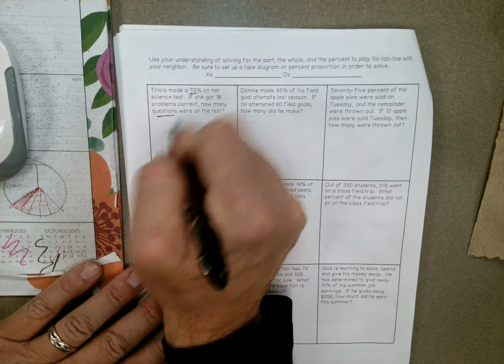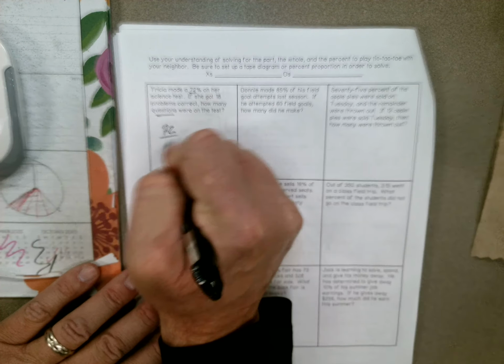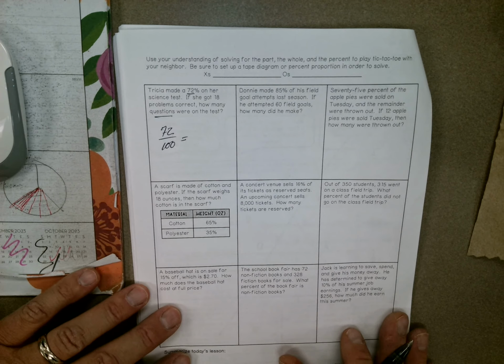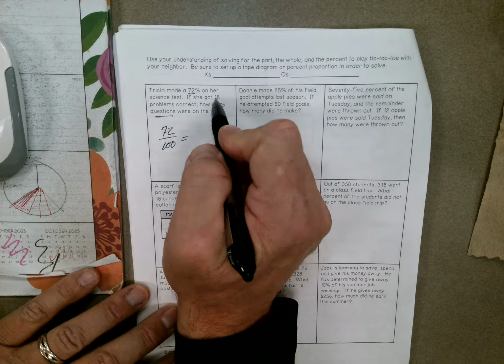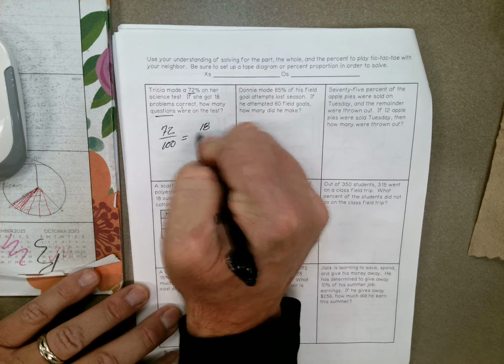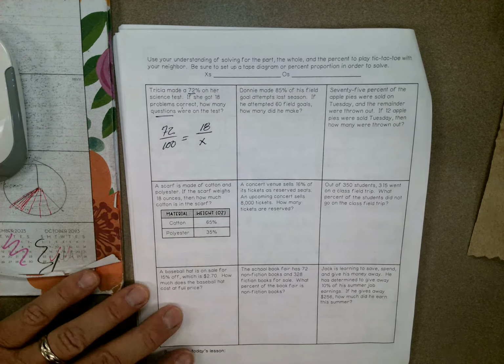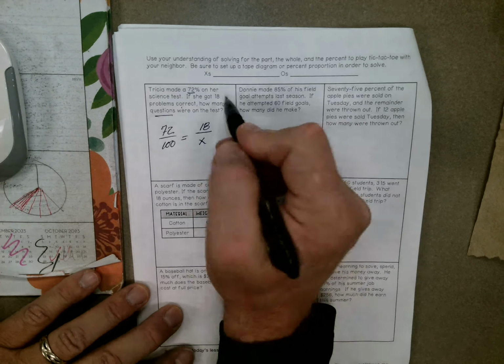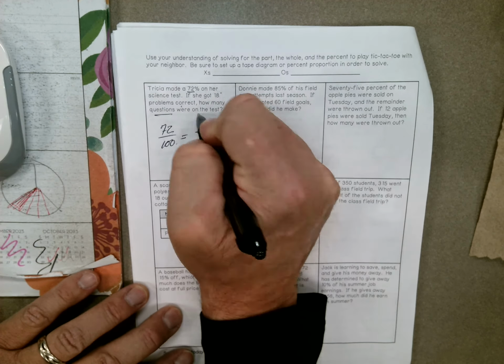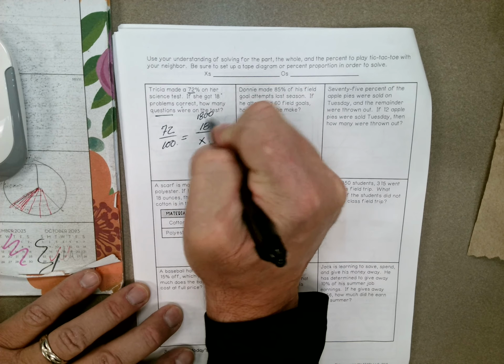So the first thing I'm going to do is take 72 out of 100. Now, if she got 18 problems correct, 18's the part, and we're looking for the whole. This is how many she got correct out of how many. This times this, very easy, 1800, just add 2 zeros.